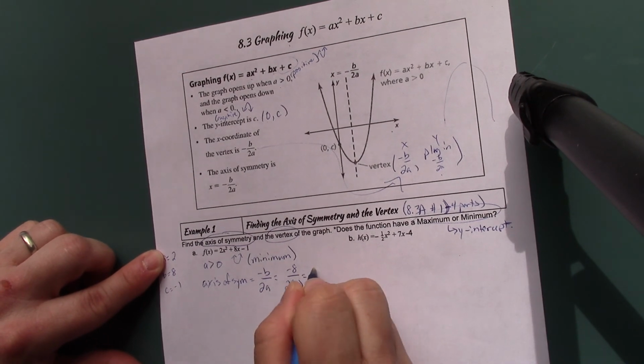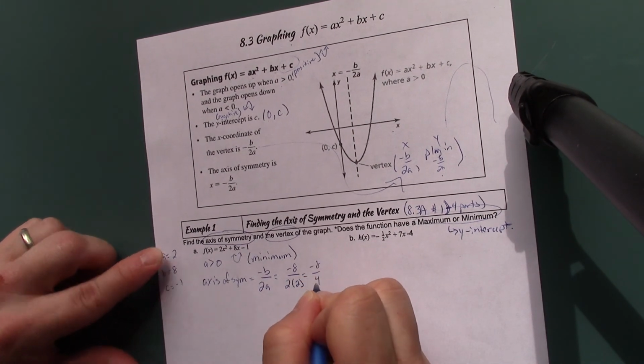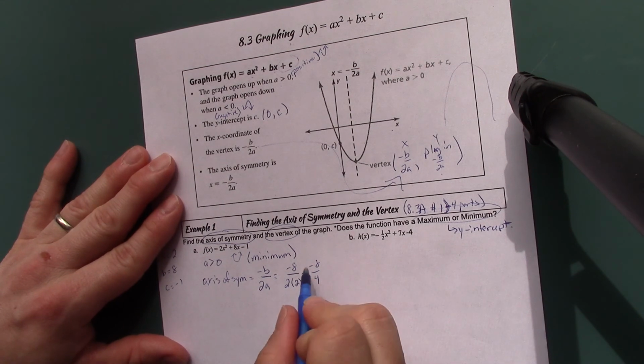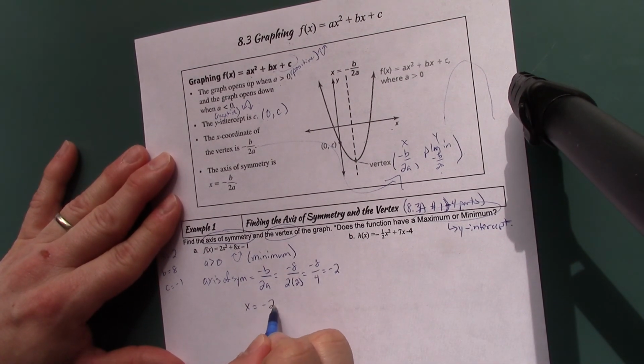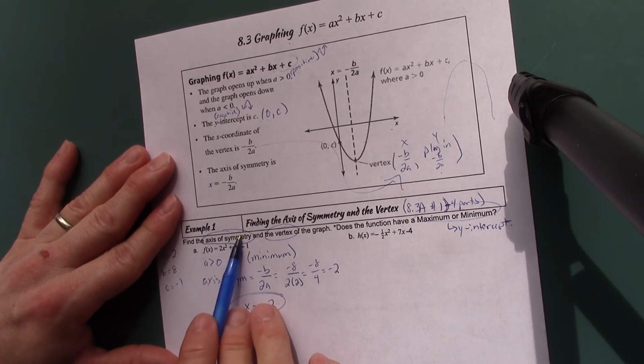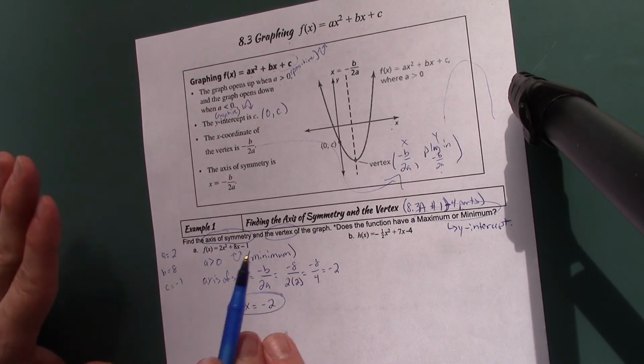So the opposite of 8 is -8, divided by 2 times a, which is 2. You need to do this multiplication first. It's just order of operations, and the calculator will do it a little differently. -8 divided by 4 is -2. So my axis of symmetry is x equals -2. There's the answer for that part, and that is the first part of your homework today.